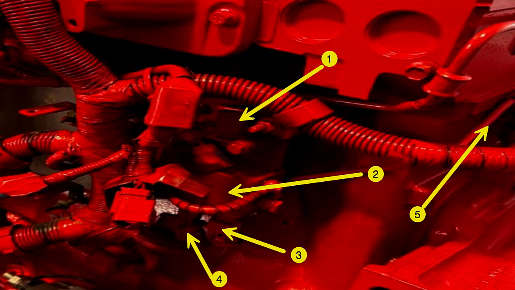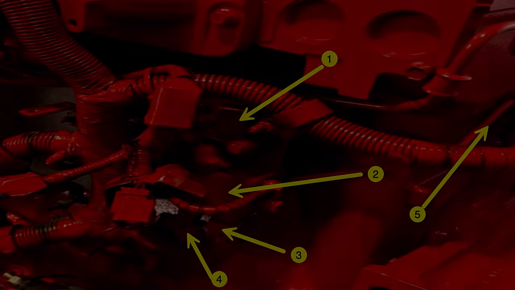So here we backed up a little bit. Number 1 is the air solenoid control. Number 2 is the after treatment fuel block. 3 is the fuel pressure sensor. 4 is the after treatment fuel pressure solenoid or switch. And number 5 is the steel line that goes behind the head and around to the turbo to send that fuel to the top of the fuel dosing valve on the back of the turbo.